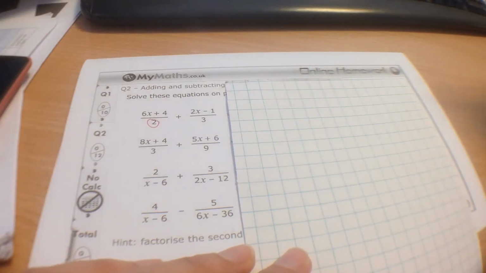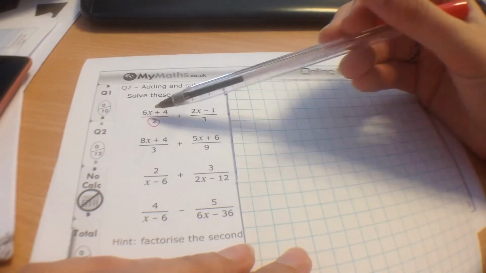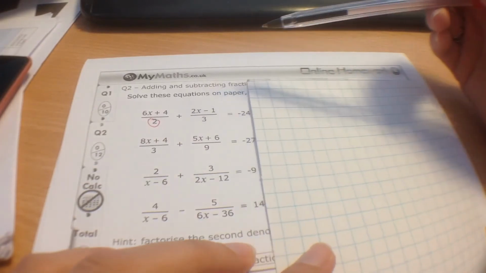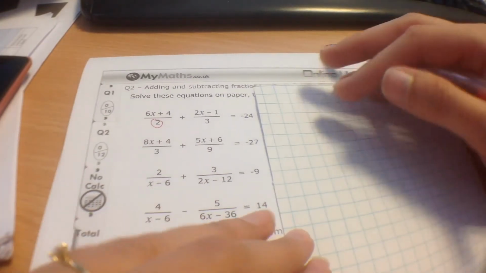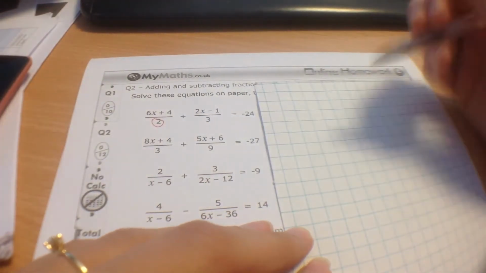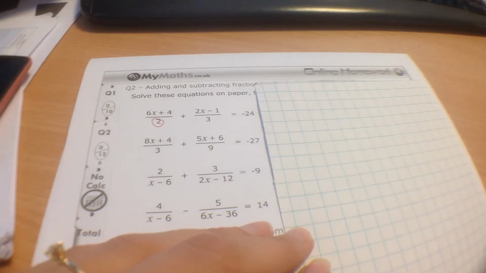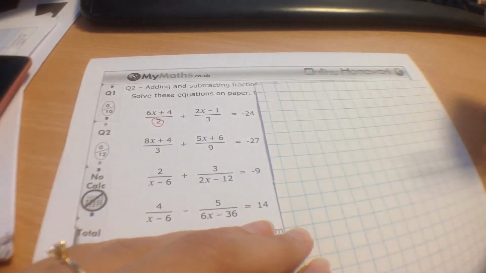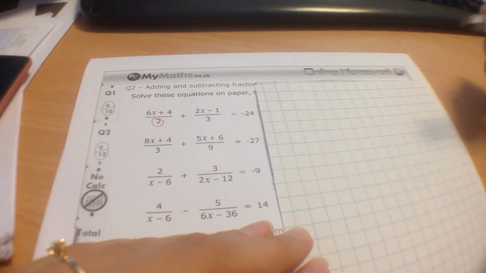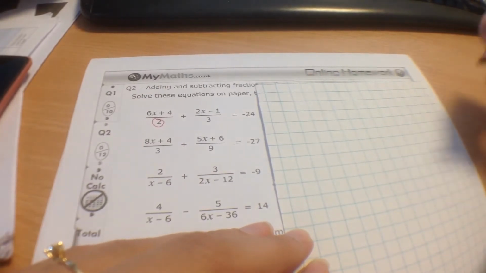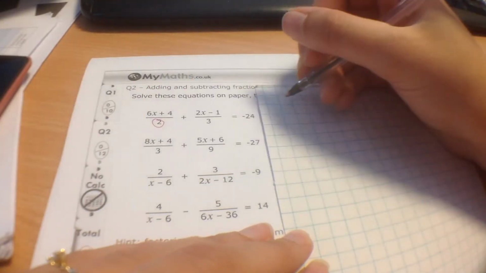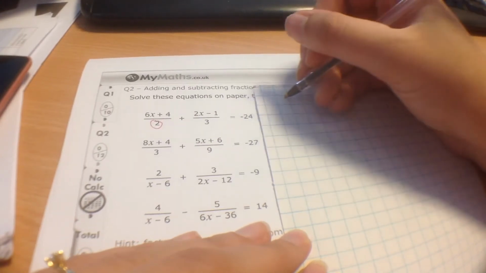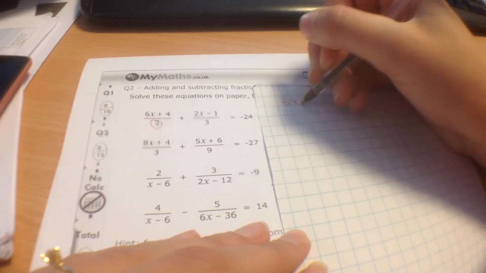So, when we simplify these fractions, we've got two fractions, both on the same side of the equals. First of all, I'm going to get rid of the denominator 2. To do that, I have to multiply everything by 2. When I multiply the first fraction by 2, however, all it does is get rid of the denominator. In essence, it stops being a fraction. So instead of 6x plus 4 over 2, I've just got 6x plus 4.